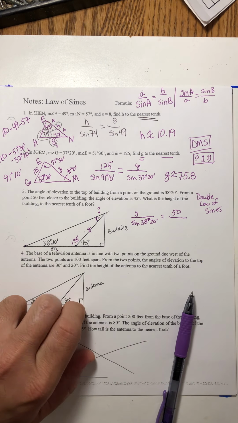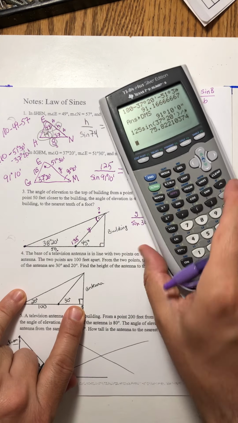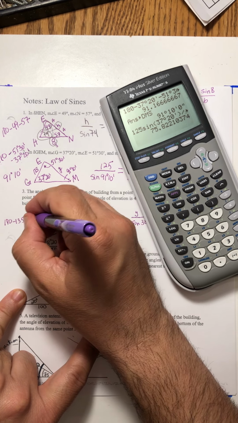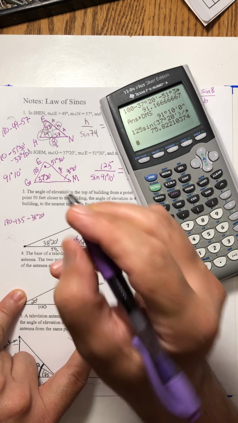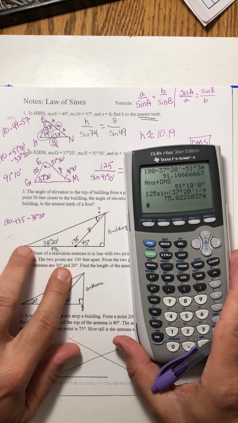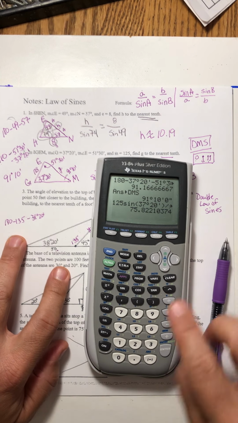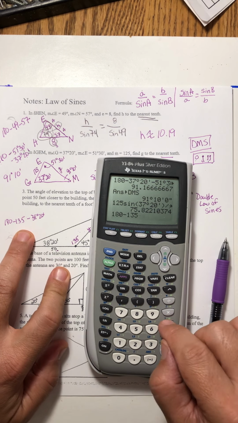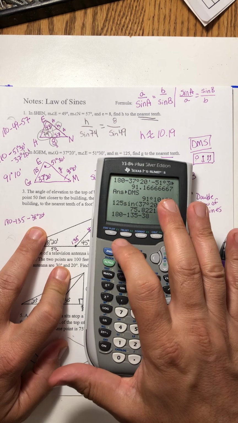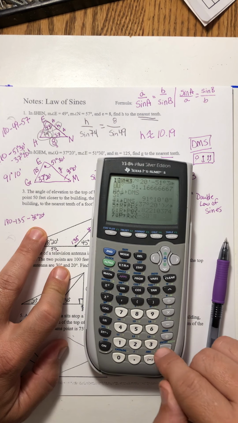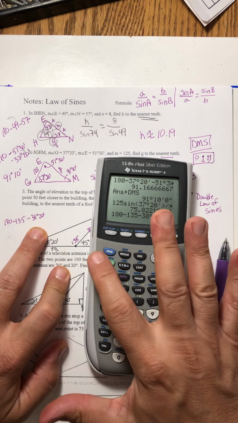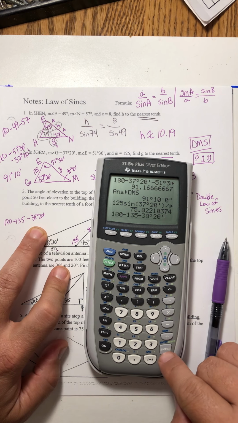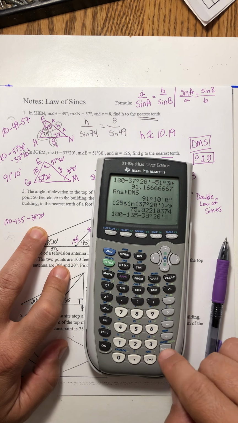Then I'll show you a shortcut way, going back to your geometry days. So 180 minus 135 minus 38 degrees, 20 minutes. Like I said, some of you could probably do that subtraction without the graphing calculator.